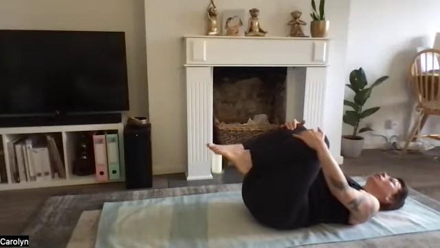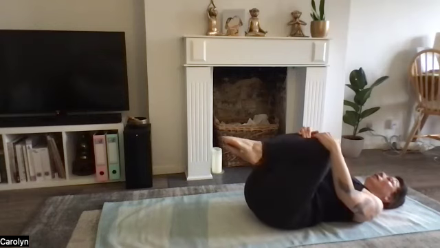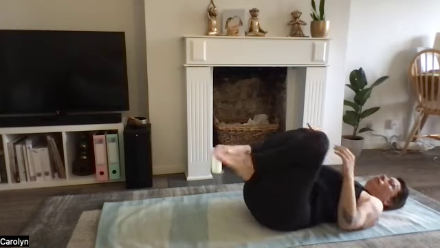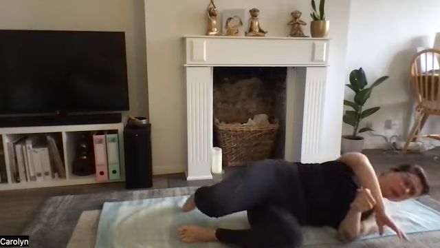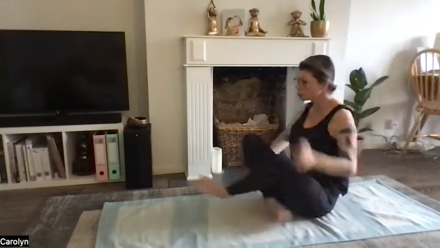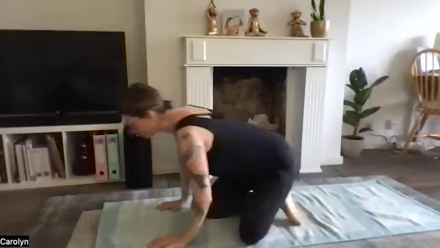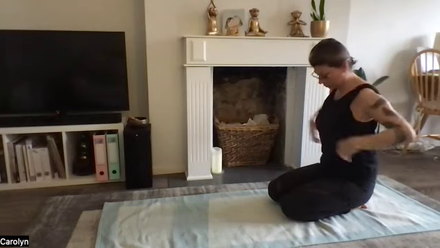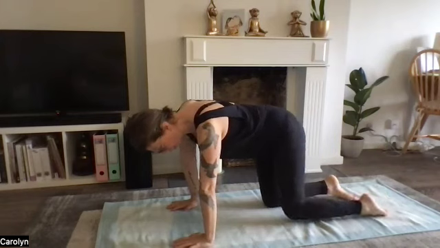To center. Just going to give the knees a nice hug. Have a little rock from side to side. And we're going to come over onto whichever side is comfortable and come up into our square pose. So we find our feet.